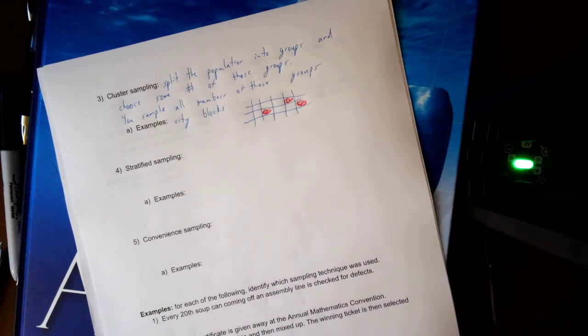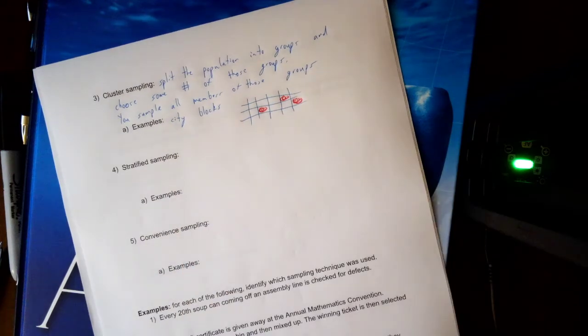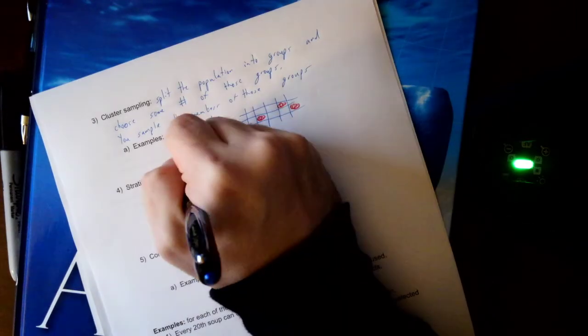Because you can't ask everybody, let's say you're in New York City, you can't ask all millions of people in New York City your sample questions, but it might be reasonable to go to a couple different blocks of the city and ask everyone on those blocks the questions you want to ask, right? Because you don't have to travel all over the place. Maybe you want to collect data on America, and you do the same thing, but instead of visiting city blocks, you just pick like 10 different towns to go visit and get your data in those 10 different towns, right? You sample all members of those groups. That's cluster sampling.